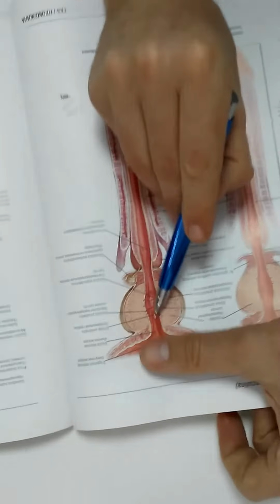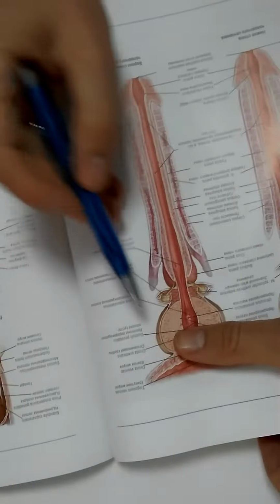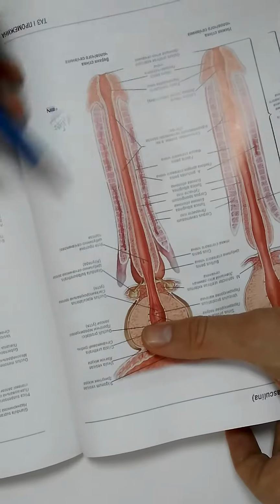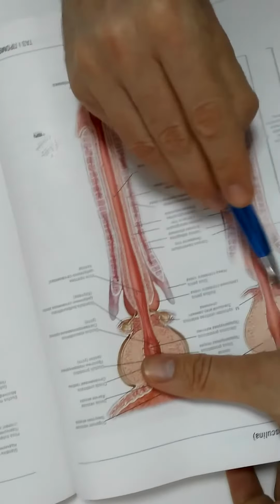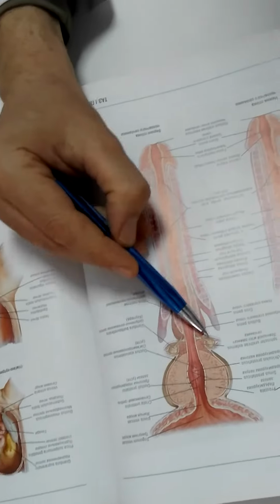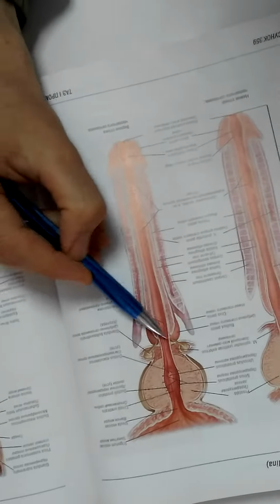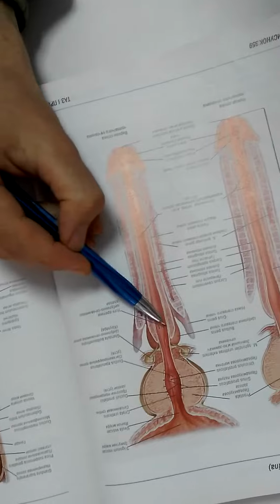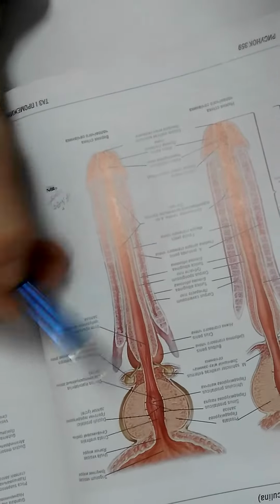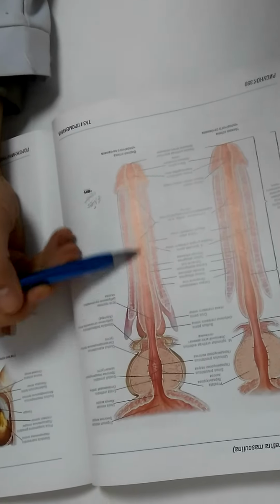In this place, closed, the urine cannot pass to the urethra, but the semen moves to the urethra. Pars membranacea is here. See, muscles, musculus sphincter urethrae externus. In this place, we also have additional glands, glandula bulbourethralis, which open to the urethra here, and they neutralize the portion of urine which may be in the urethra before the ejaculation.